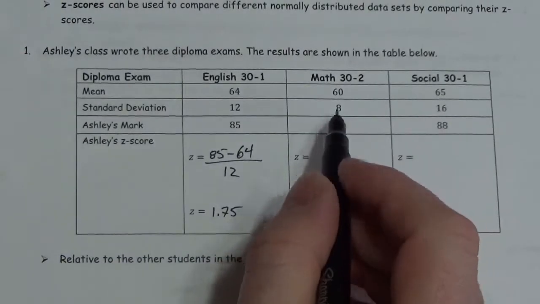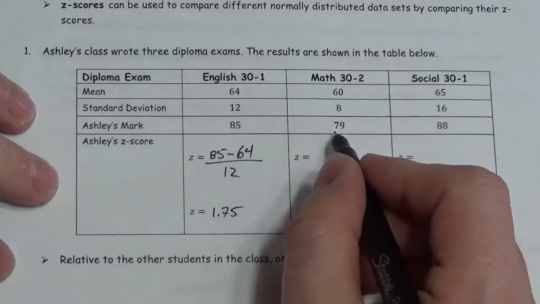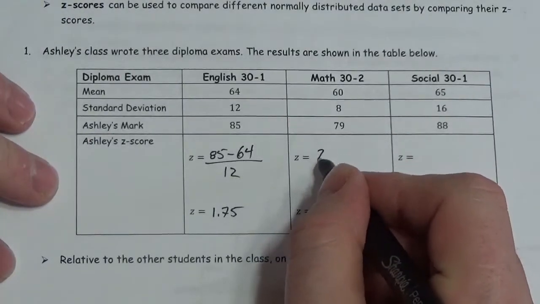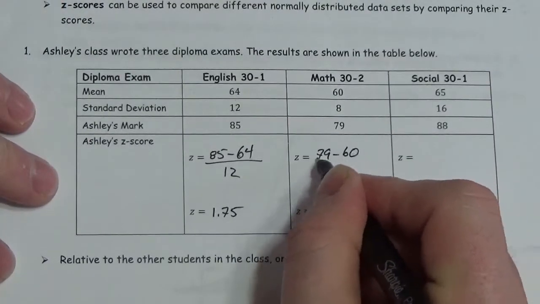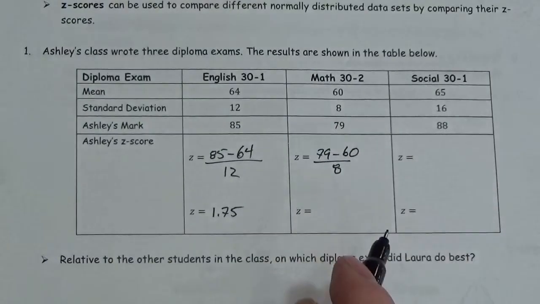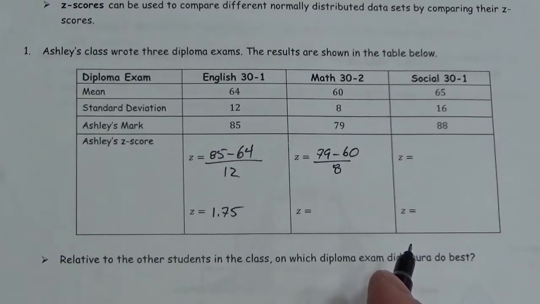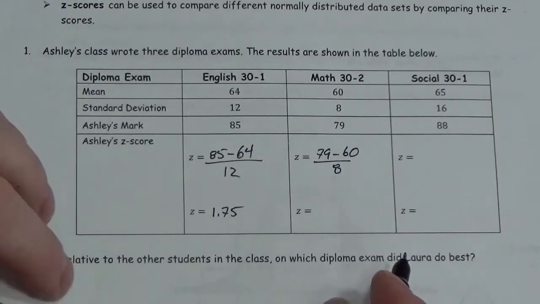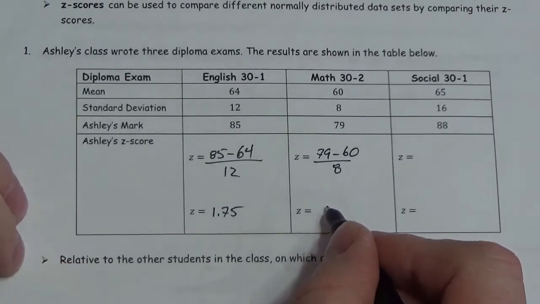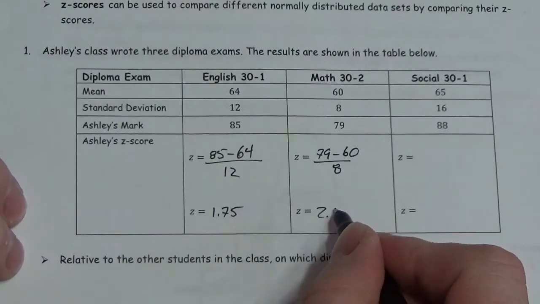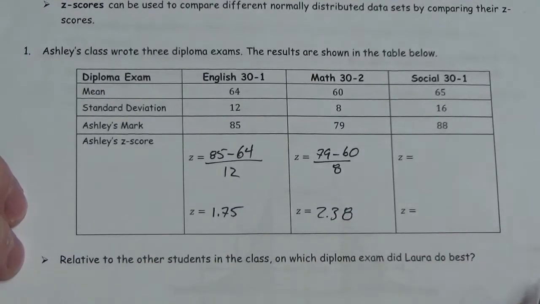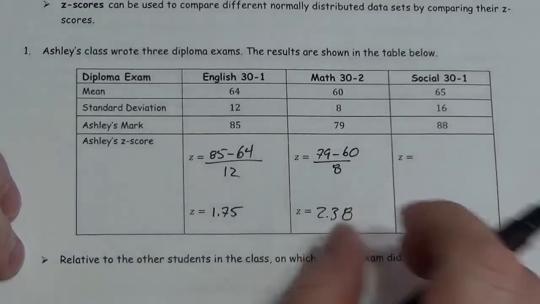Let's take a look at her math mark here. Ooh, she got a 79 on the math mark. So 79 minus the mean of 60 over a standard deviation of 8. Let's take a quick look at that. So 79 minus 60 divided by 8. Ooh, that is, to the nearest hundredth, 2.38 standard deviations. Okay, that's really good.